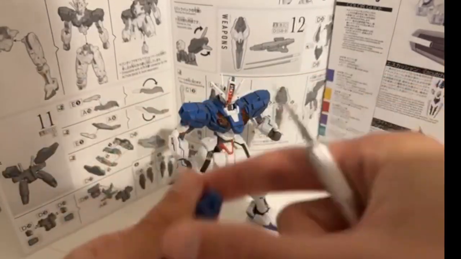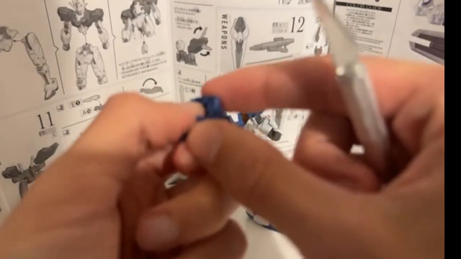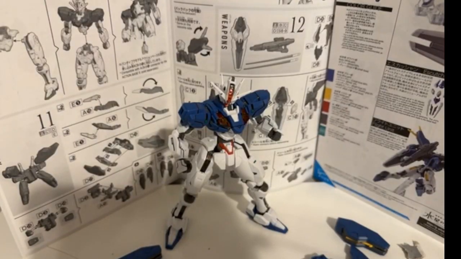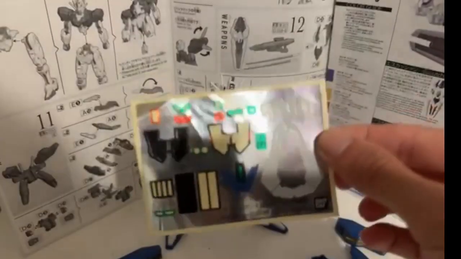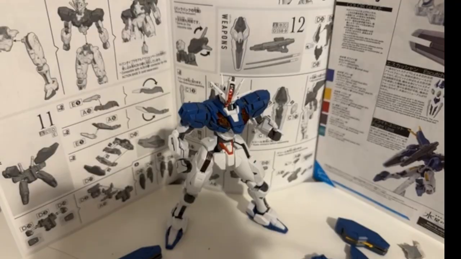But with this kit, yes, it does have a good amount of stickers, but they haven't been horrible. I haven't run into any bad stickers, but then again, let me bring in the sticker sheet, because this is still a lot of stickers, especially for a new kit. I think this kit came out in, let's see, sorry, I'm trying to grab the box. This came out in 2023, so it's still a fairly new kit.